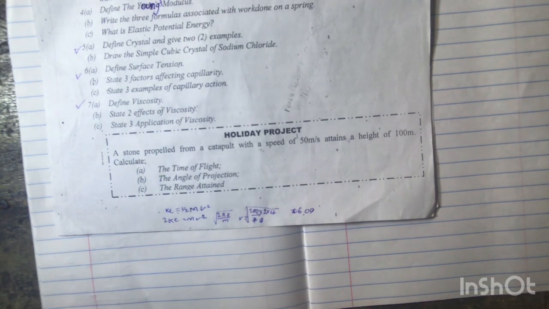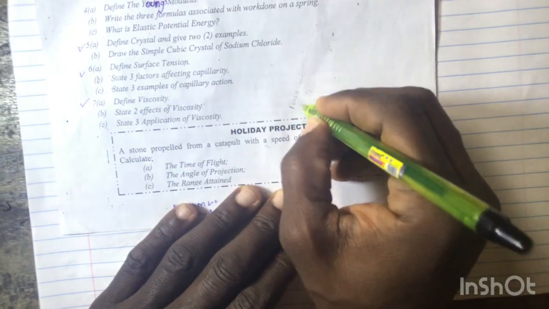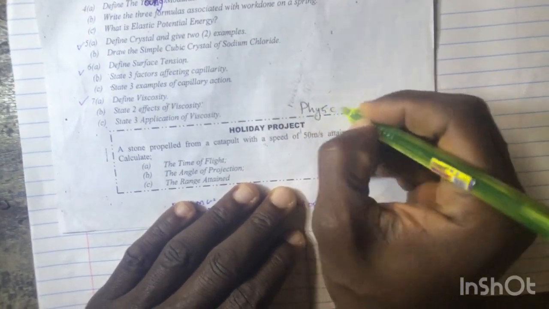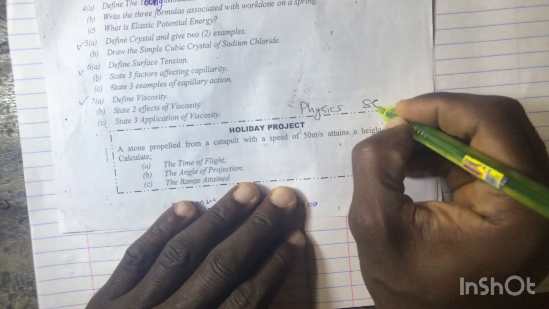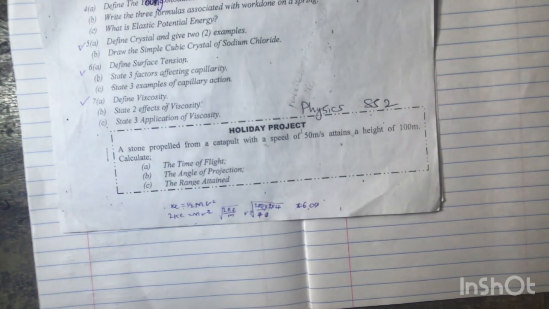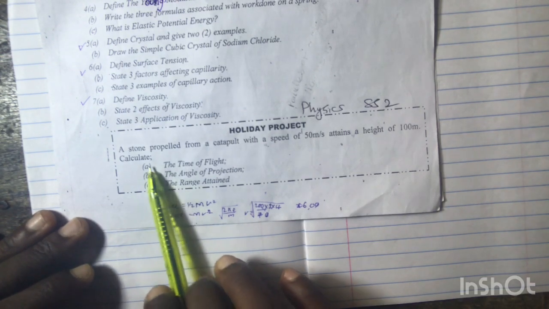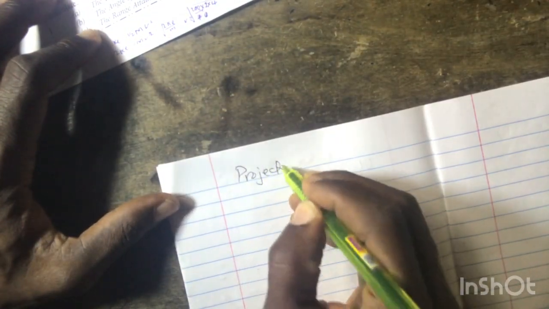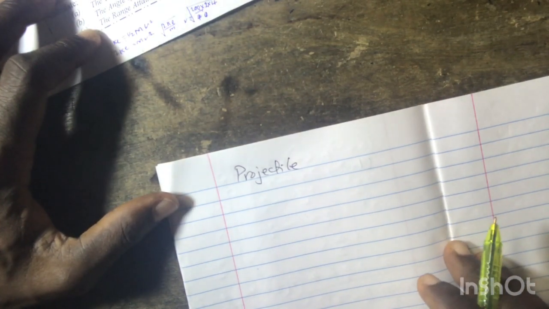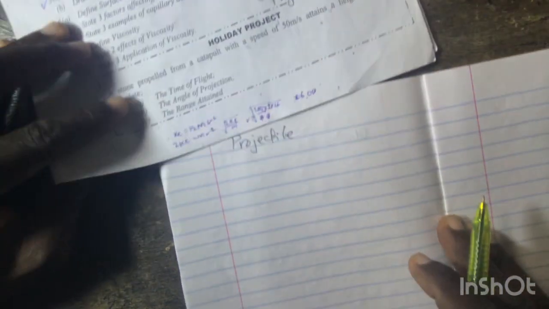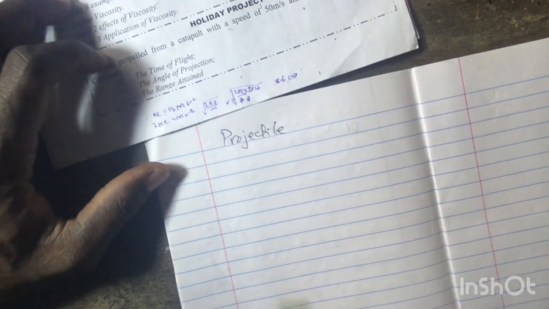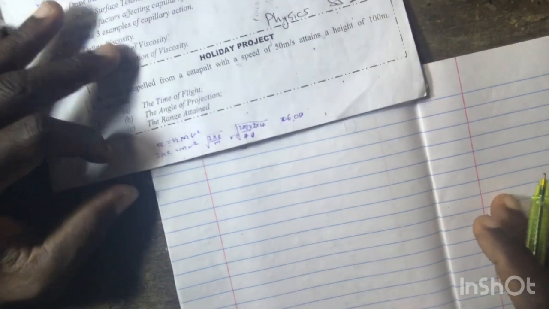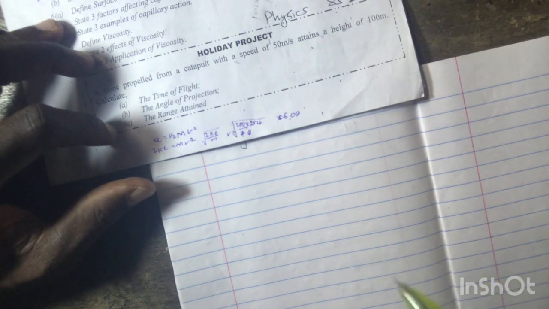This is a holiday project on physics. Physics SS2. Alright. Now, this is a question on projectile. So what we are dealing with here is projectile motion. Okay, so in projectile you must understand and be able to picture how it works.